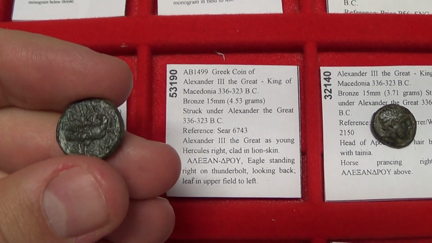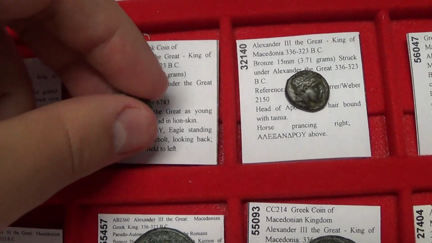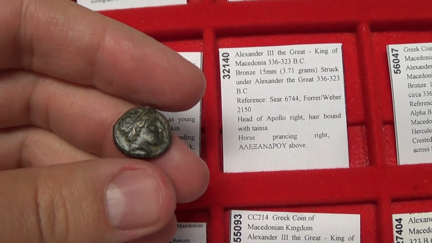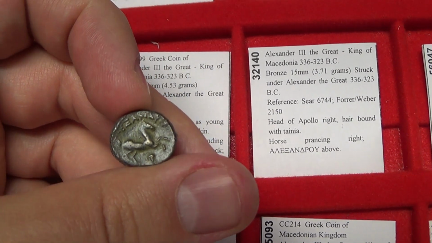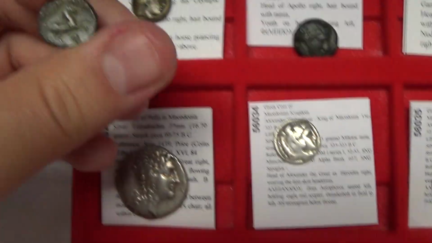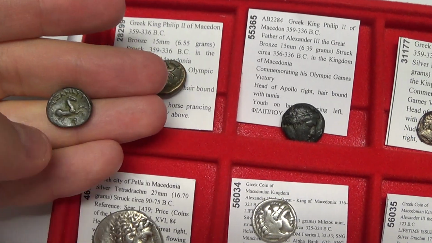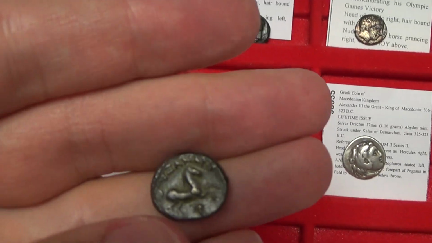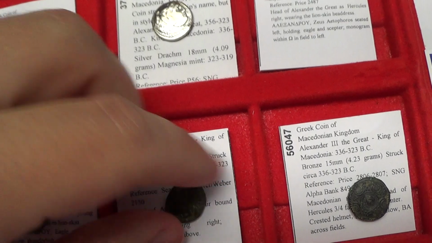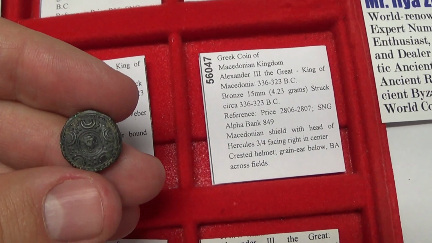Next, now we're getting into the slightly scarcer types of Alexander the Great. You have Hercules in the front and the eagle on the back. Very interesting. Next, moving on, we have an Alexander the Great coin with a horse. Notice it's similar to this type, but the horse doesn't have a rider on it. And you could read the text. It says Alexandroi on it, right? Very interesting.